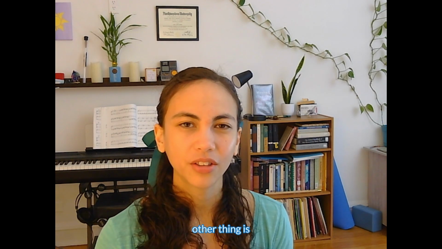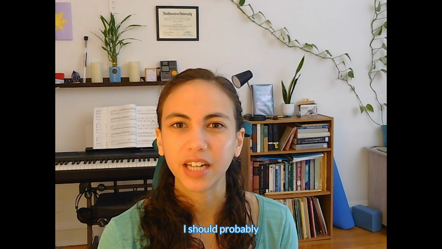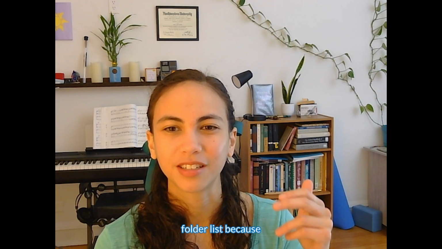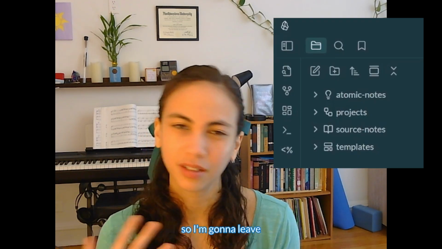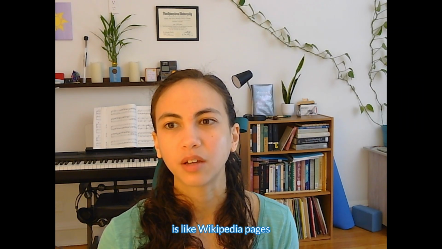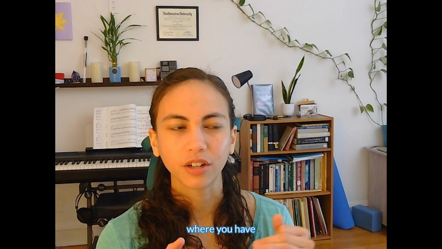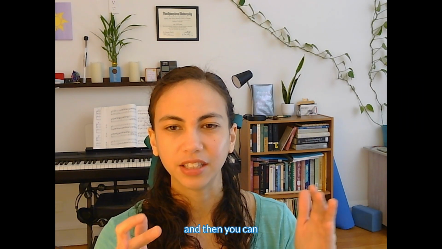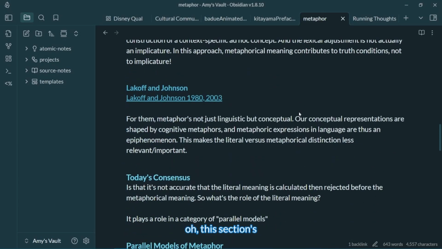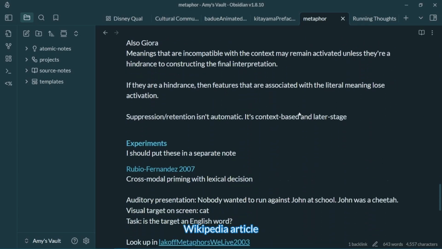And then the other thing is I don't treat my atomic notes as atomic. I should probably rename them, but I like having that folder at the top of my folder list because it starts with A, so I'm going to leave it as atomic for now. But the way I think of my atomic notes is like Wikipedia pages, where you have a big idea and then you can start filling it out, and as it grows, you maybe realize, oh, this section's really long, it can be its own Wikipedia article.